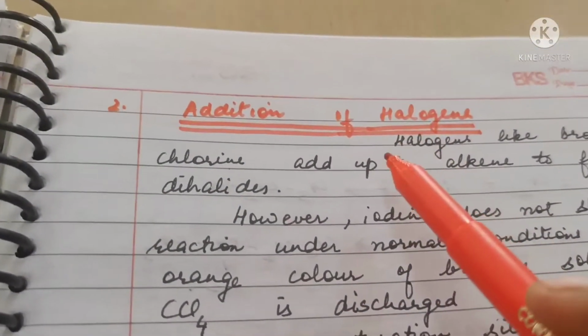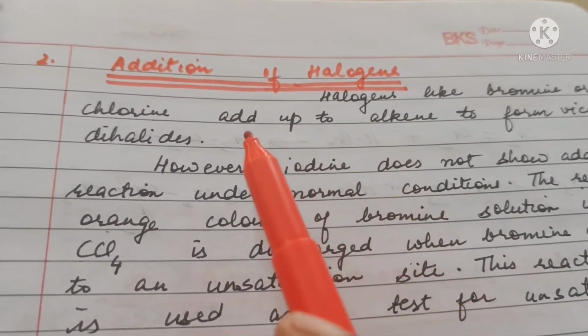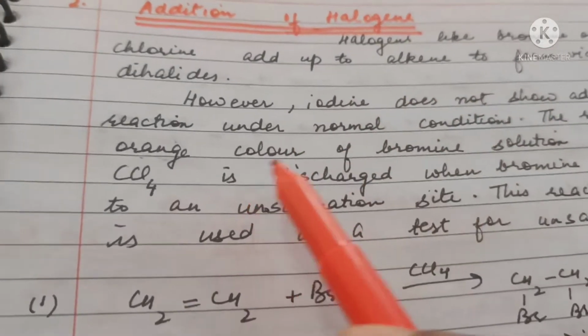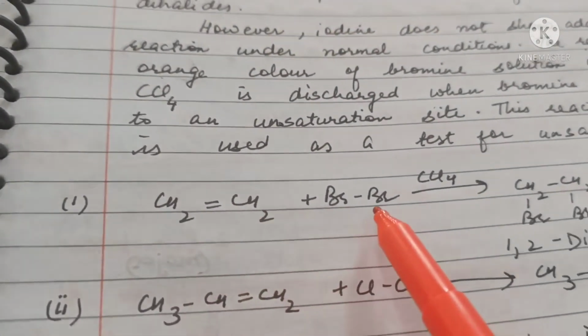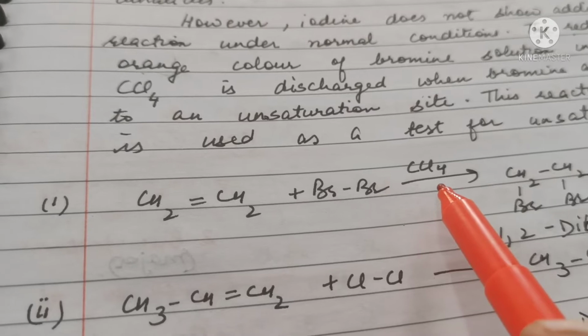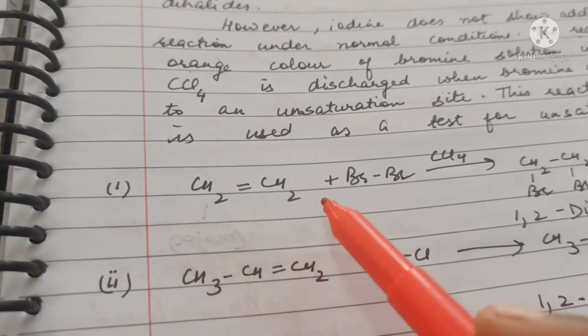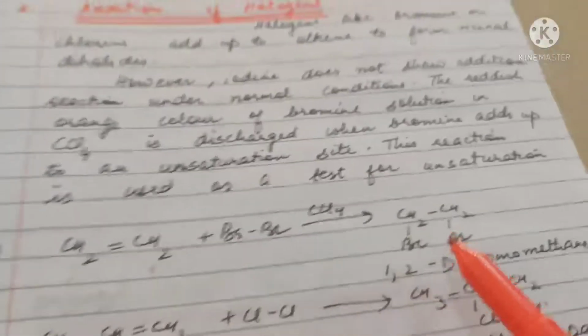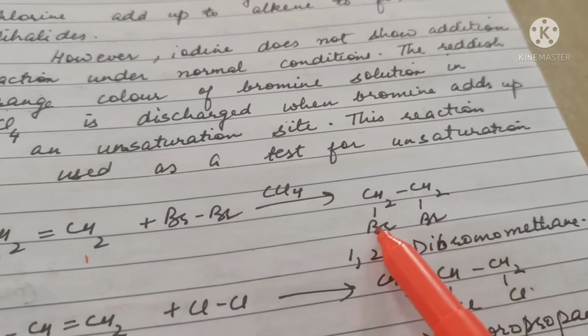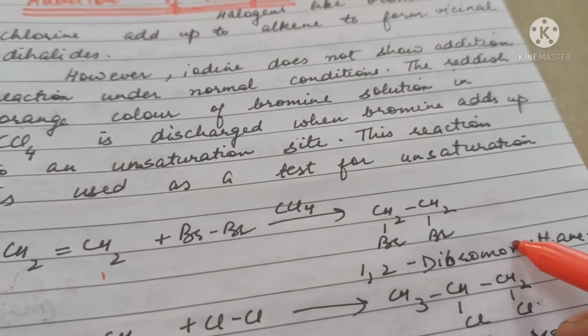Addition of halogens. Halogens like bromine or chlorine add up to alkene to form vicinal dihalides. This occurs in the presence of carbon tetrachloride. A pi bond will break, one Br will get attached here and other will get attached here to form 1,2-dibromoethane.